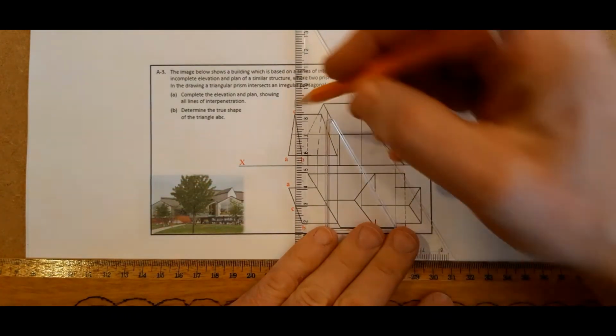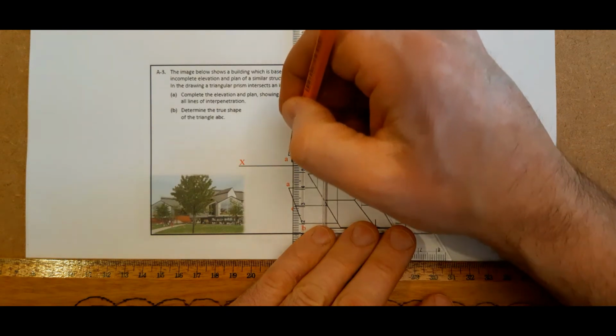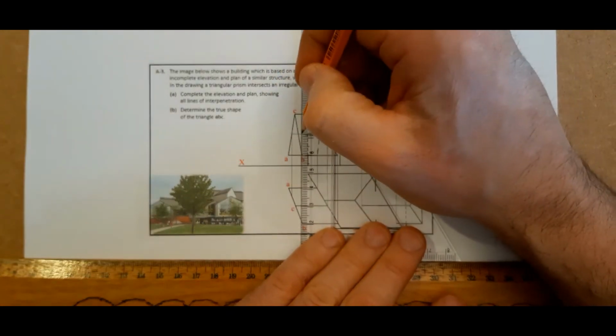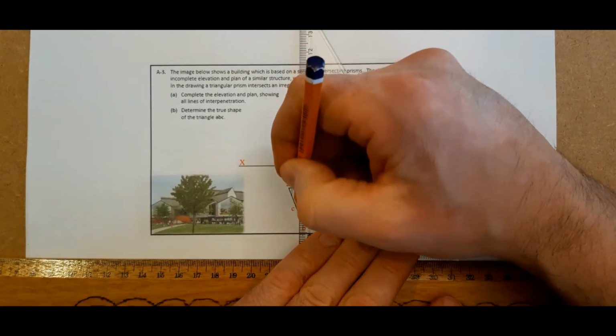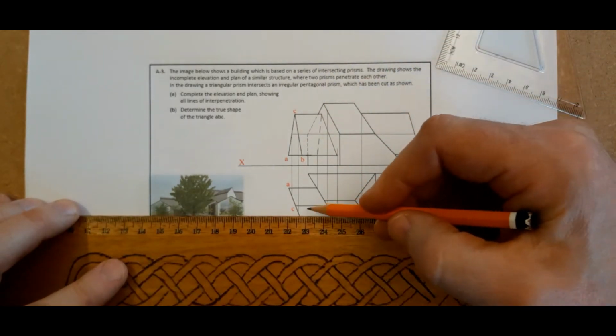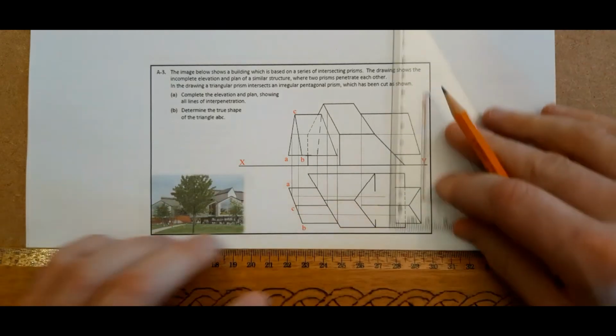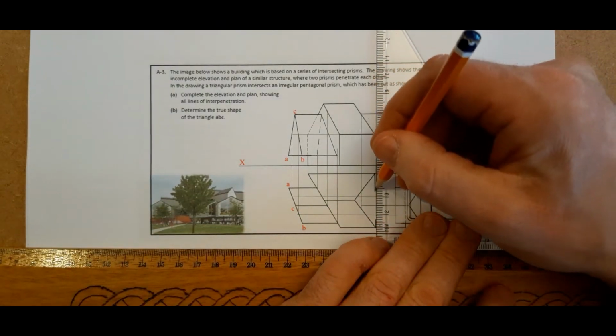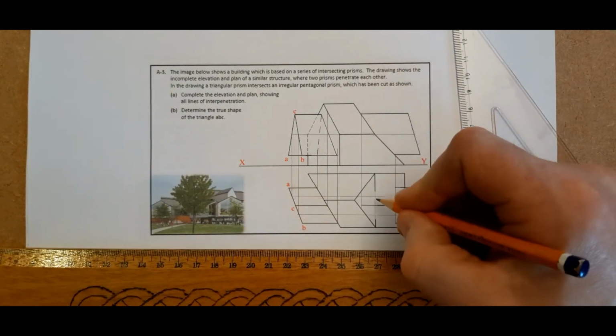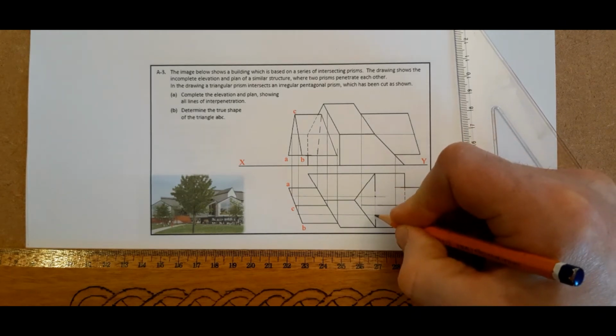So we can drop this line down to hit AC, this line down to hit BC. And when we run them back in, when they cross this line, will give us the point of interest that we're looking for here and here.